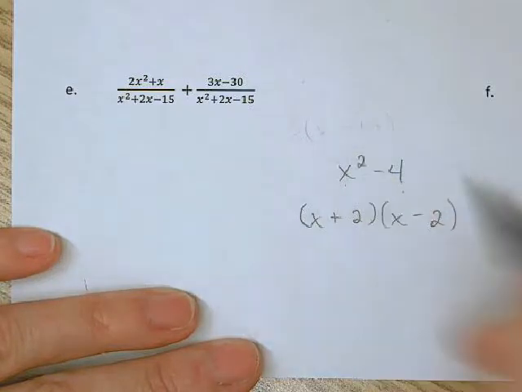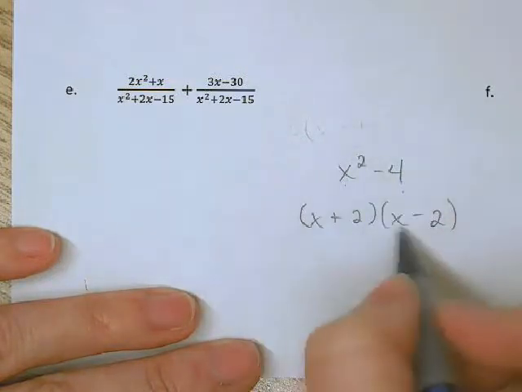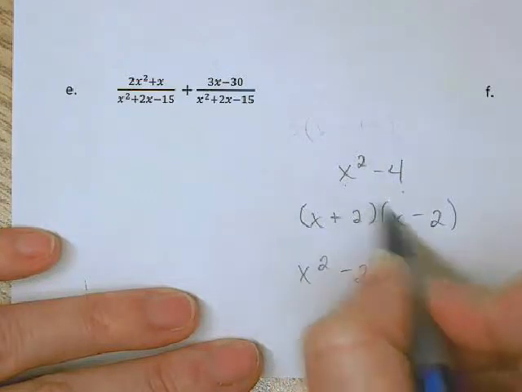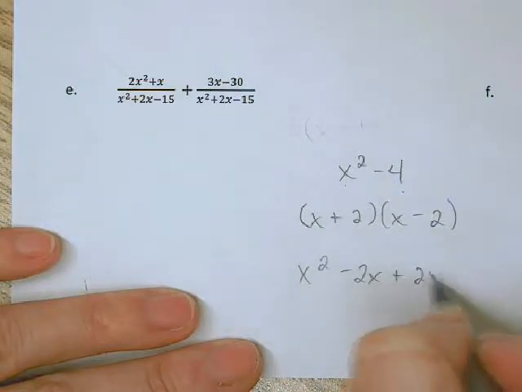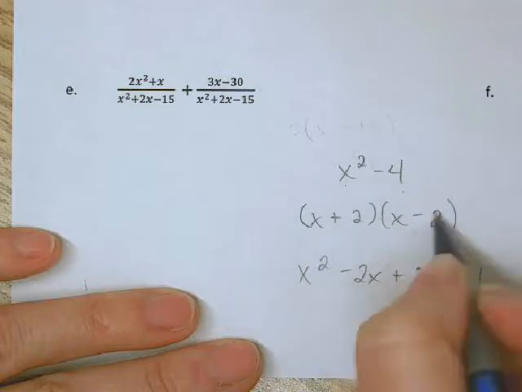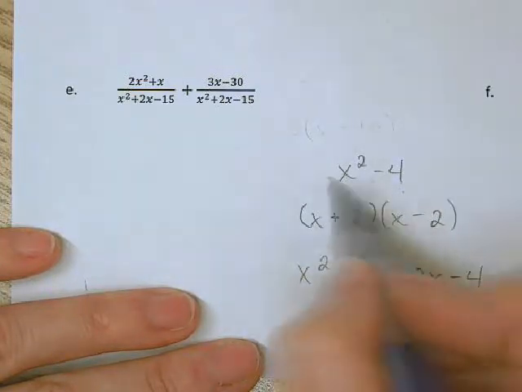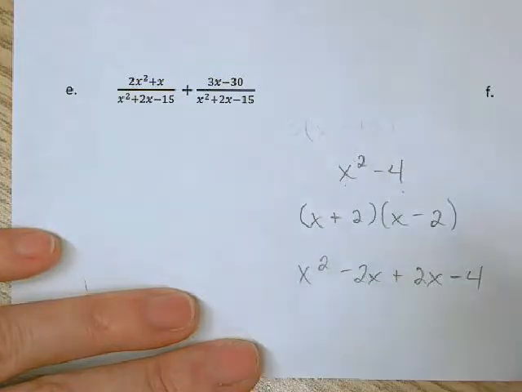The reason that works out: if you do multiply that out, you get x times x, which is x squared, minus 2x, plus 2x, and then minus 4. So those middle terms add out to 0, which is why you end up with just that x squared minus 4. As you are factoring, that's something to keep track of. You can always do that with the box and diamond, but it's way, way quicker if you recognize that it's a difference of squares.